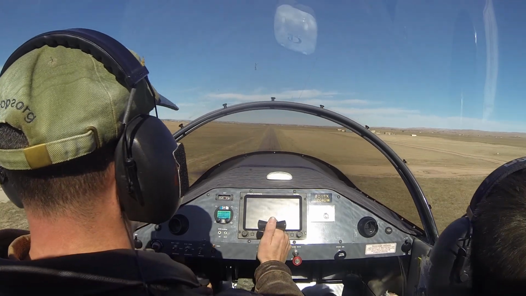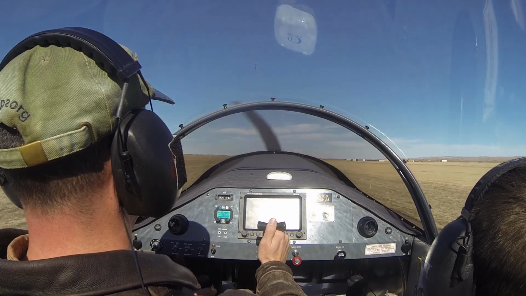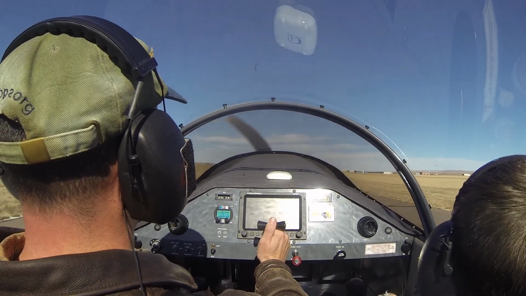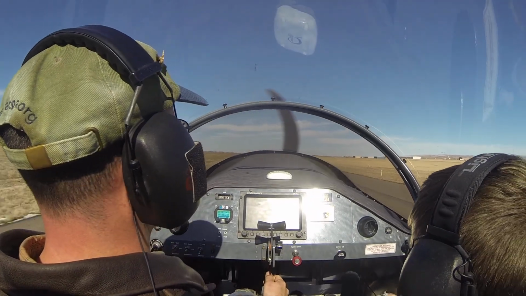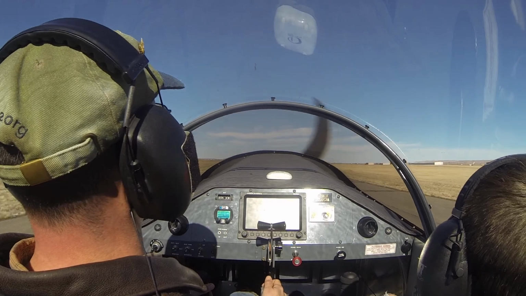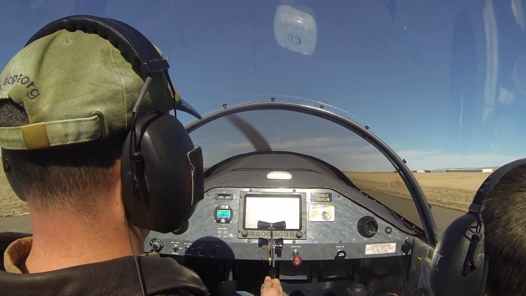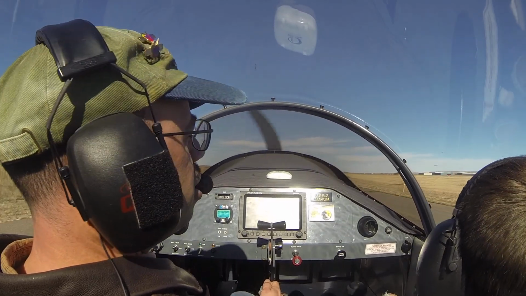Got the runway made. Power comes off. Tail comes down, pull the stick back to good tail wheel steering.